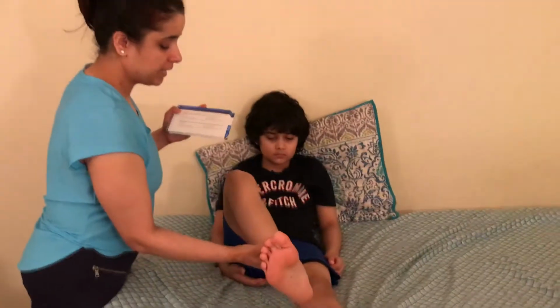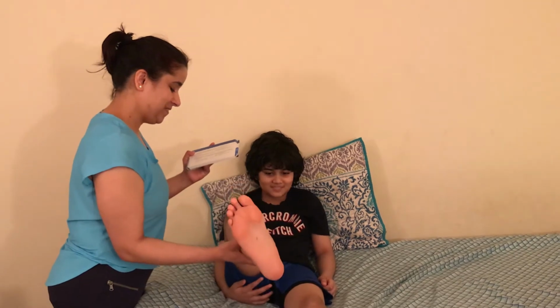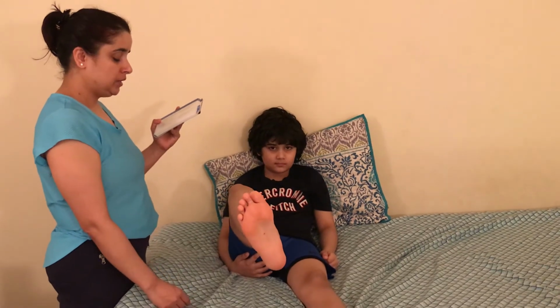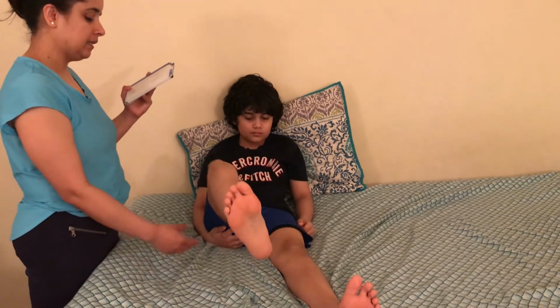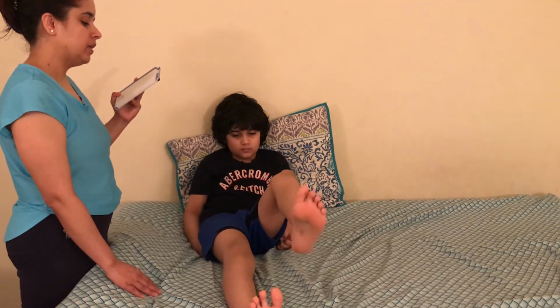We can do the same thing for the leg too. So here, can you lift your right leg? Can you? This way. Okay. And then you have to hold it for 10 seconds. 1, 2, 3, 4, 5, 6, 7, 8, 9, 10. Okay. Can you do the same thing for the other leg? 1, 2, 3, 4, 5, 6, 7, 8, 9, 10. Okay. So here also I'm giving 0 for motor leg.